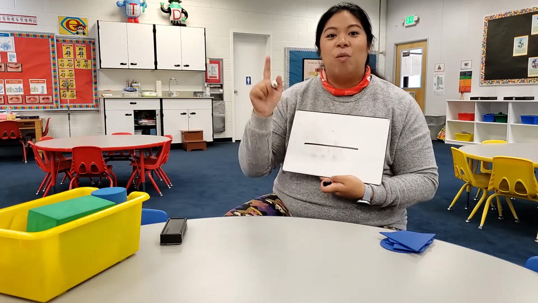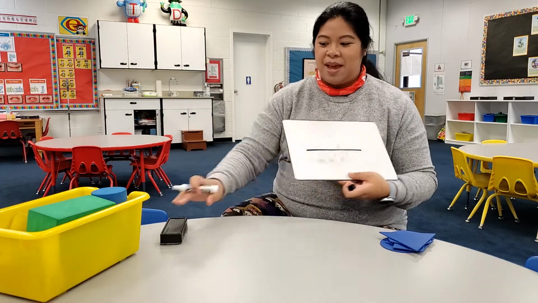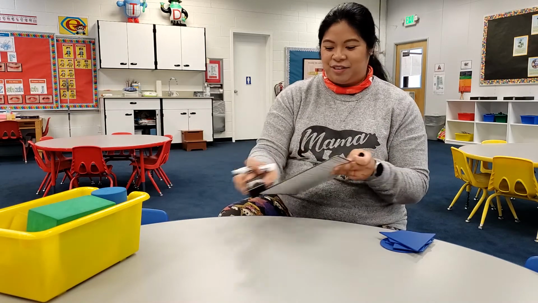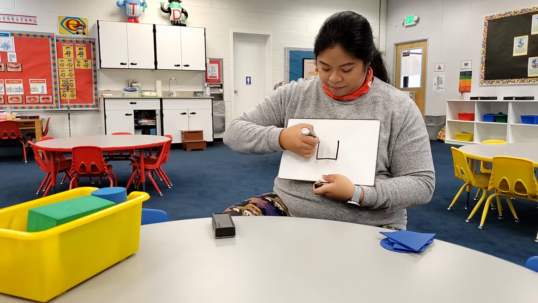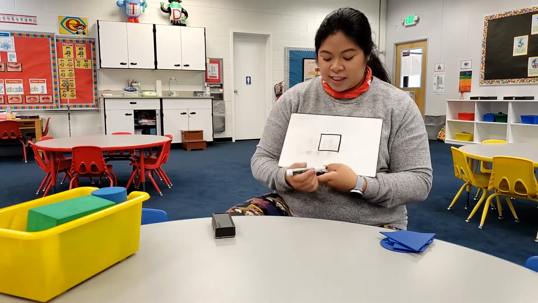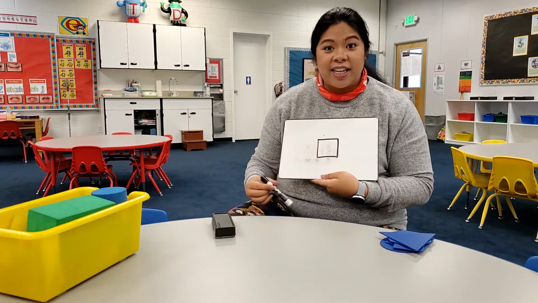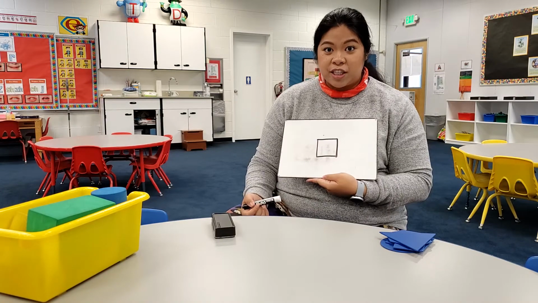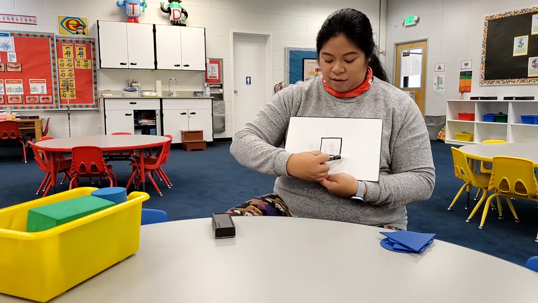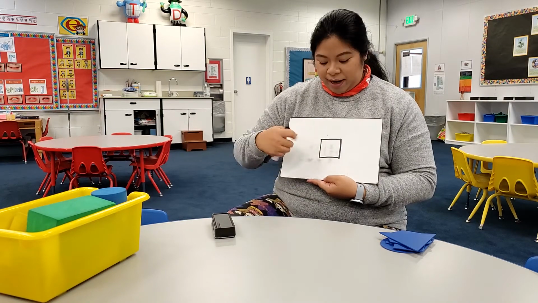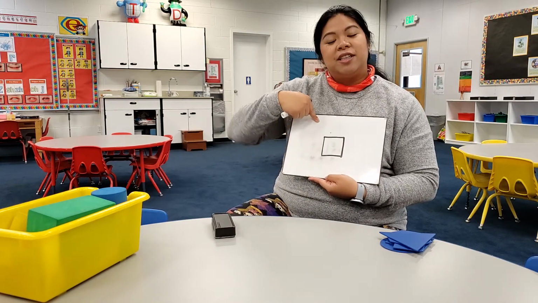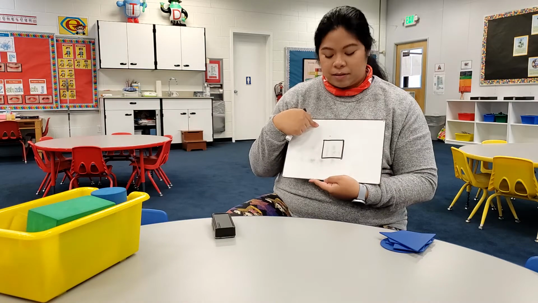This way, 1 dimension. But if I drew a square, now my lines are being used as sides to move in different directions. So I have dimensions this way, 1 dimension this way, but I also have another dimension going up and down.